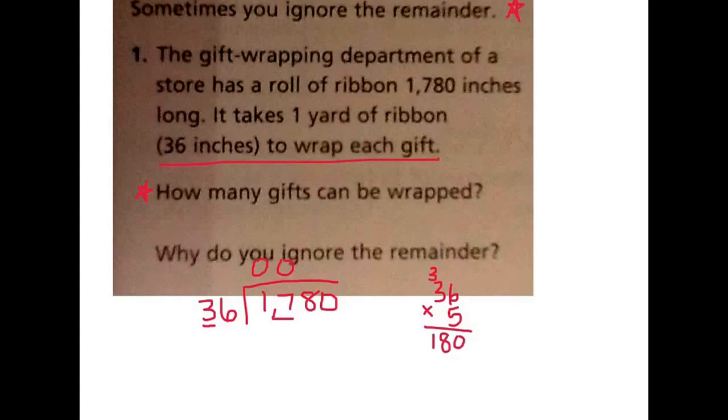Oh shoot, I went a little bit over. So I'm going to have to use 36 times 4. 4 times 6 is 24, carry the 2. 4 times 3 is 12, plus 2 is 14. Now I know that's the closest I get because 5 brings us overboard. So I'll put a 4 up and then write 144 here.